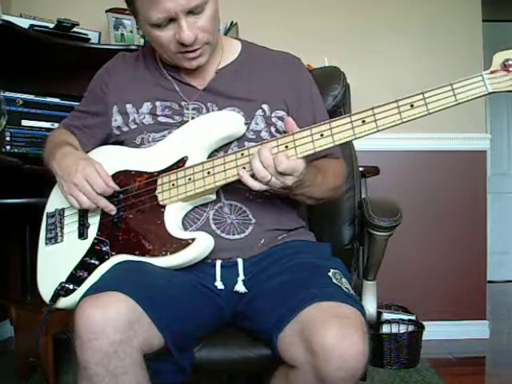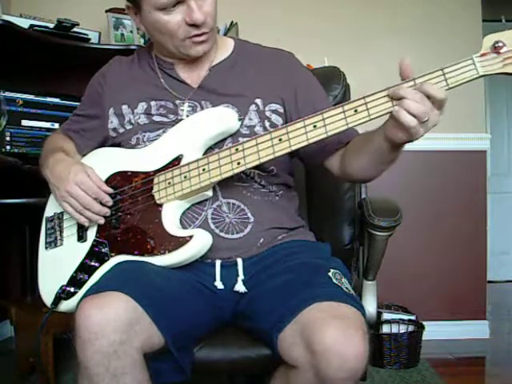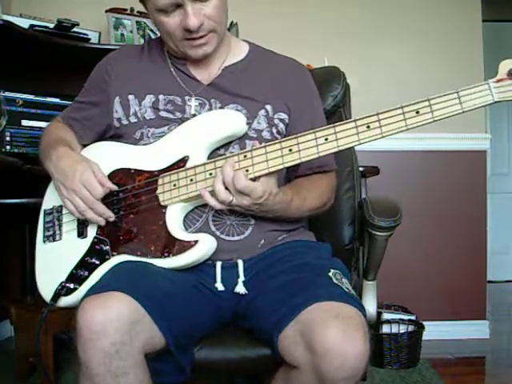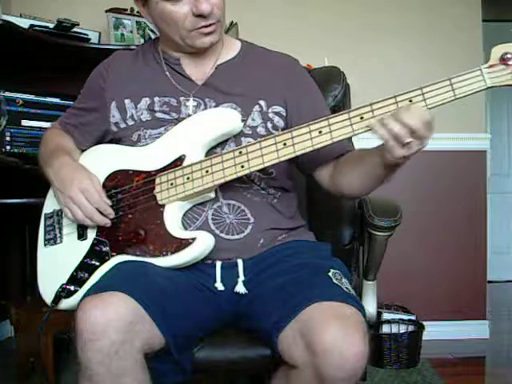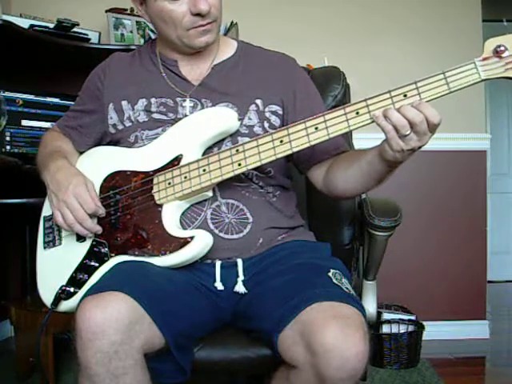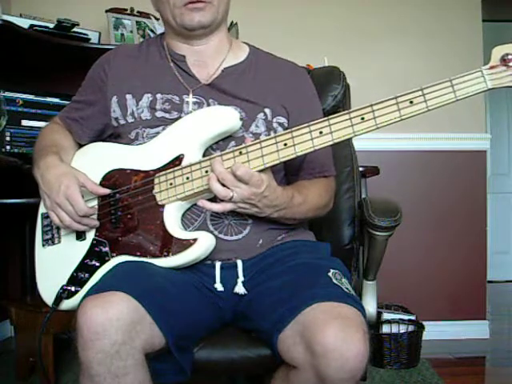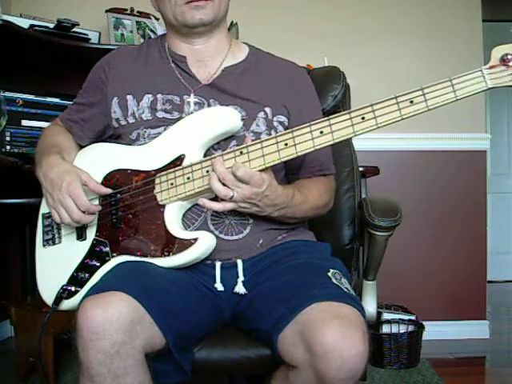The only thing that changes is your 7th degree. On the dominant 7th chord with the B flat, we went to the flat 7. In this case, since we're using the major 7, or the natural 7, we're just going to slide up to the natural 7 and play the 5 on the bottom. That's the only difference.